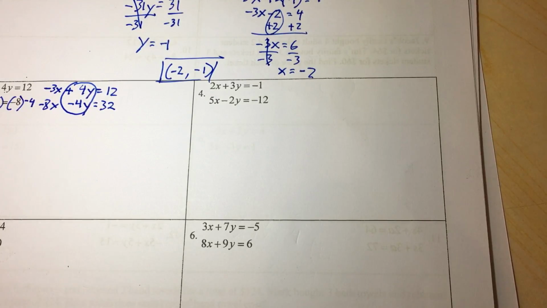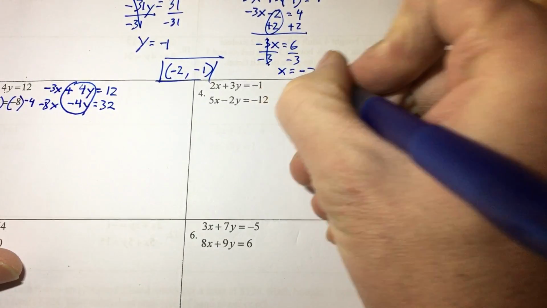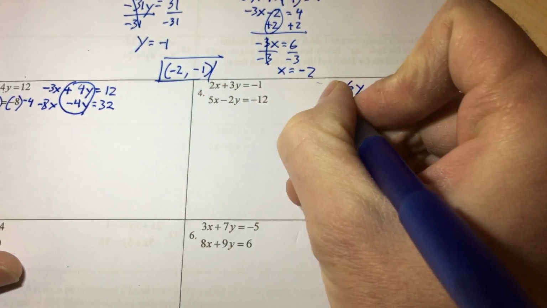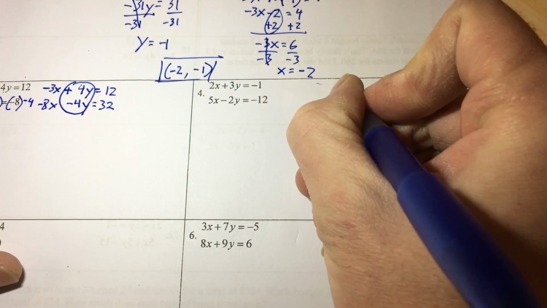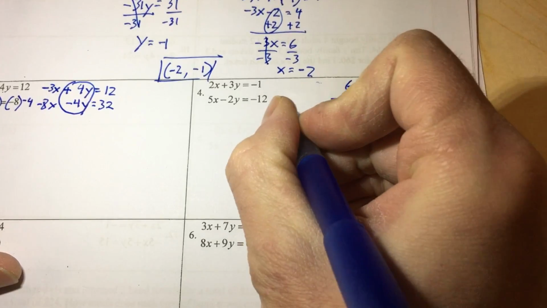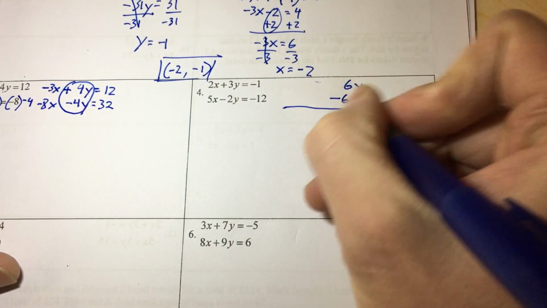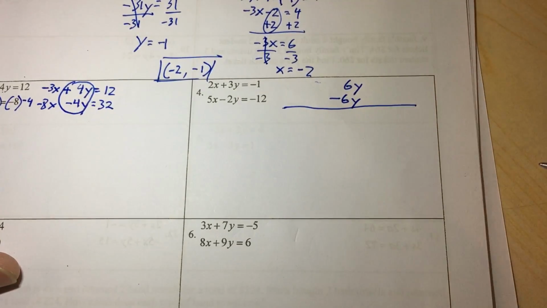So what's a number that both 3 and 2 go into? So I see 3 and 2. And the easiest way to figure out what number goes into 3 and 2 is multiply them together, and you get 6. So I'm going to stick with a positive 6y for the top equation, and then I'm going to stick with a negative 6y for the second equation, okay? And we're going to fill in the rest here. So I know I want 6 and negative 6.